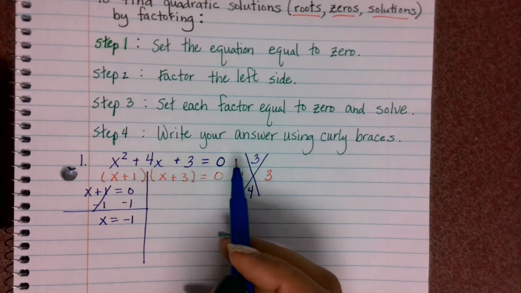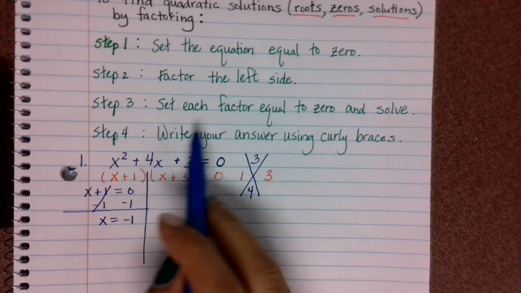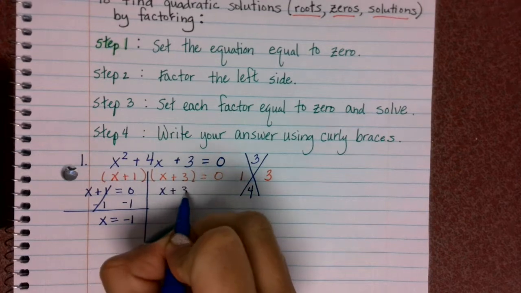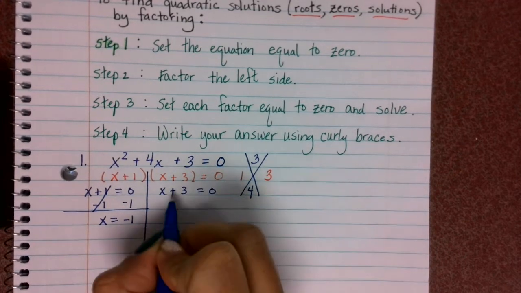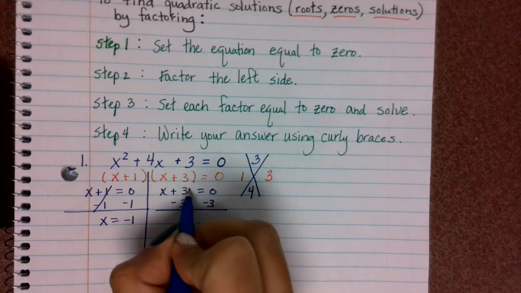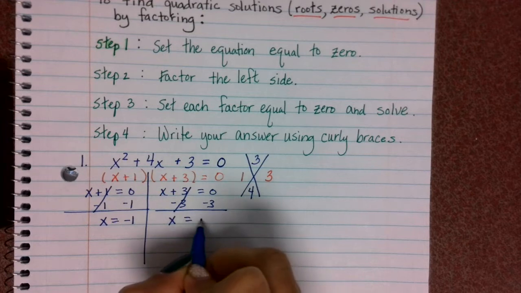All right, moving on. I've got to factor each factor, right? I've got to solve for each factor. So let's see, this is x plus 3. So we're going to make x plus 3 equal to 0. Subtract 3 from both sides. I get x equals 0 take away 3, which is negative 3.